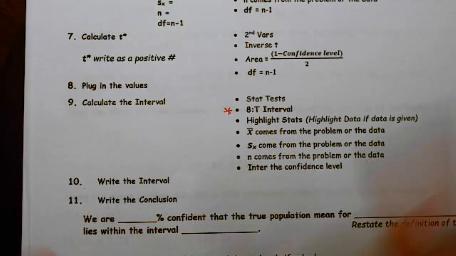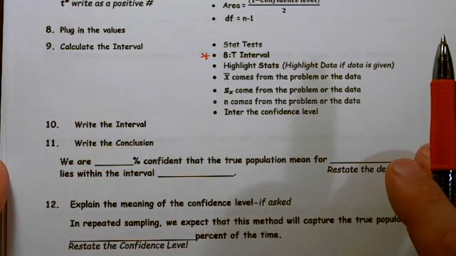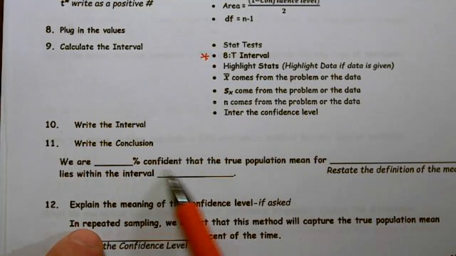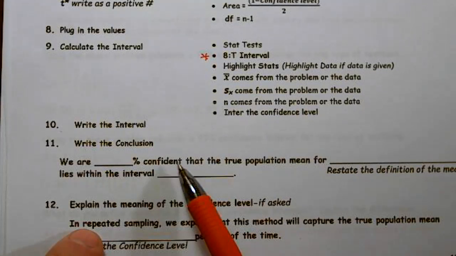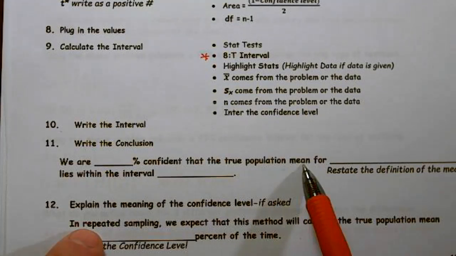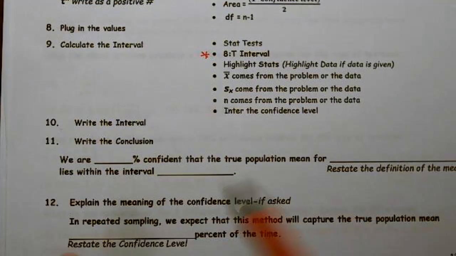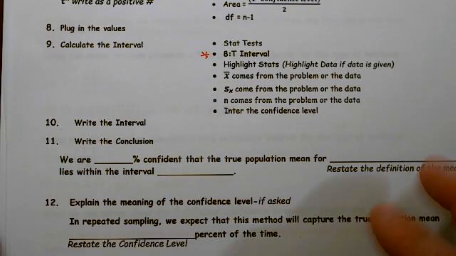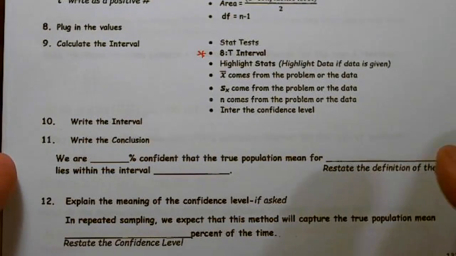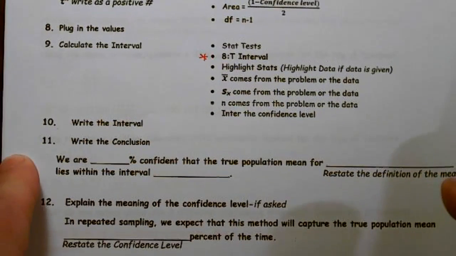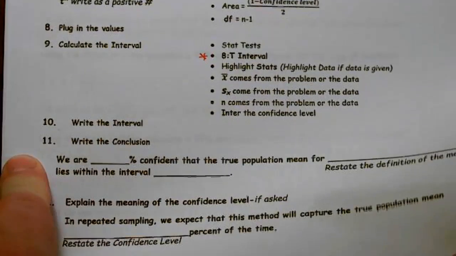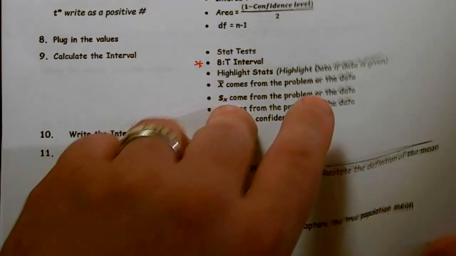Our conclusion is going to follow the same format as what we had before. We are 95% confident, or whatever confidence level we have, that the true population mean for whatever it is we're interested in lies within the interval that we calculated. We'll also explain the meaning of the confidence level. In repeated sampling, we expect this method will capture the true population mean 95%, or whatever our confidence level is, of the time, because we believe we have a really good method and we can make that claim.